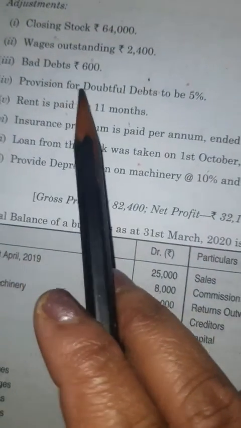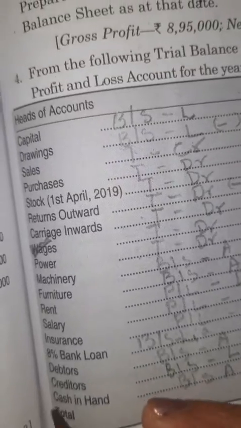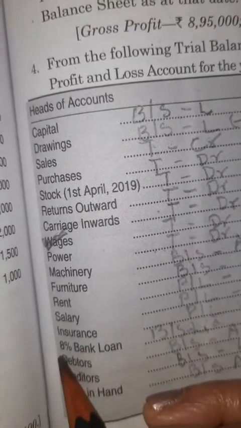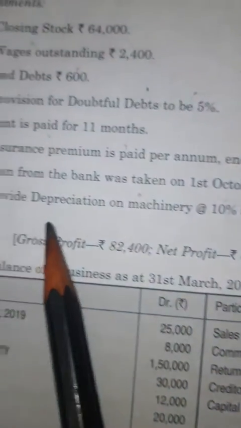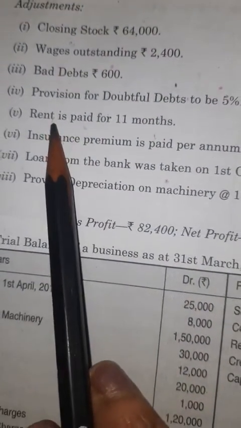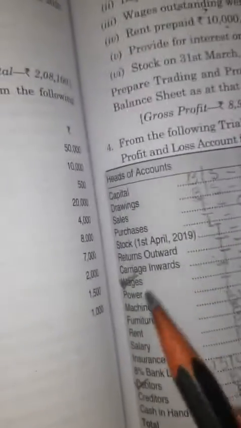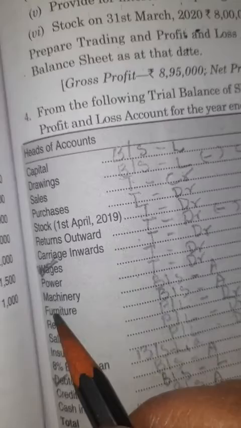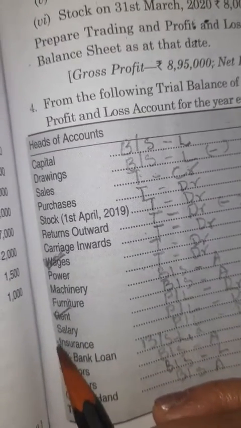Next in the order we have bad debts and provision for doubtful debts. Both these items are related to debtors, so I can tick mark the item debtors. Next comes rent and insurance premium, so you can put a tick mark on the item rent, and we have insurance also.